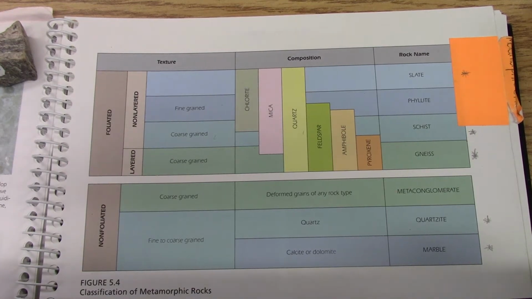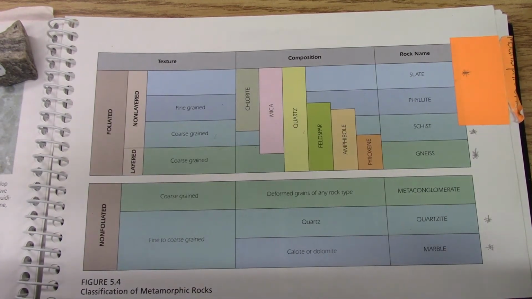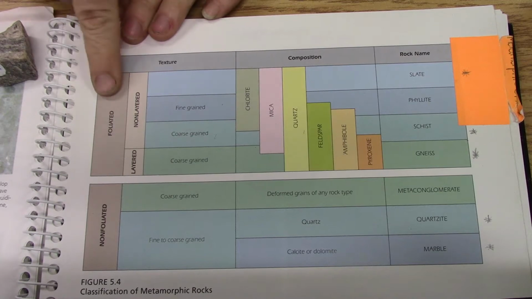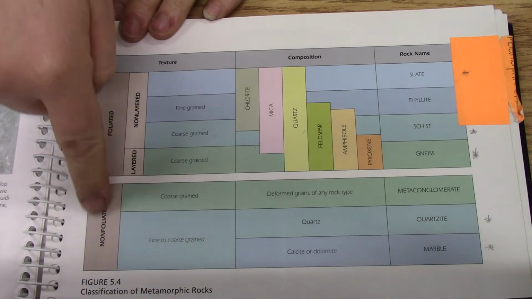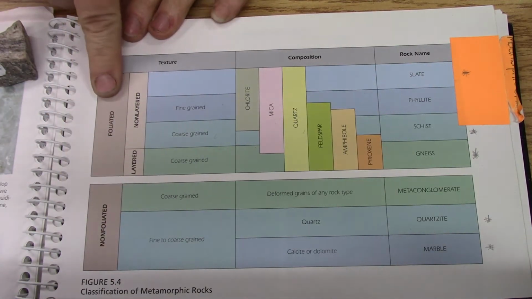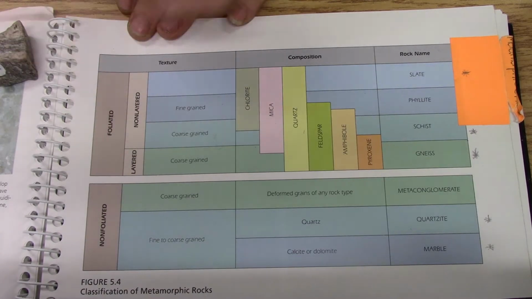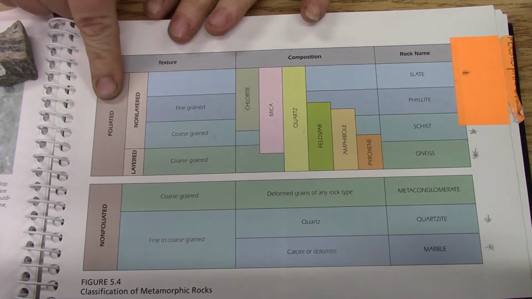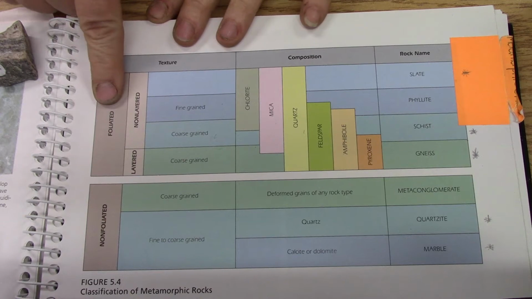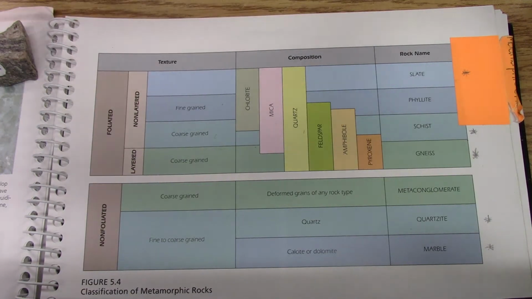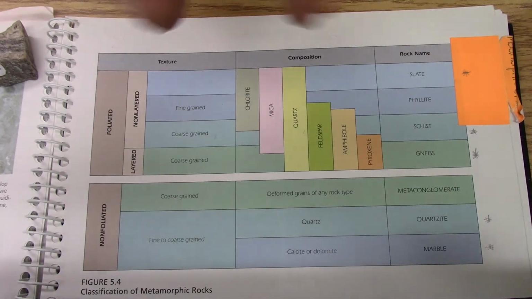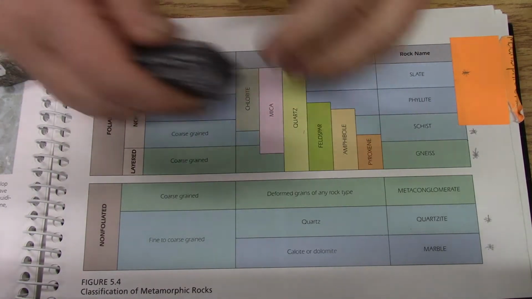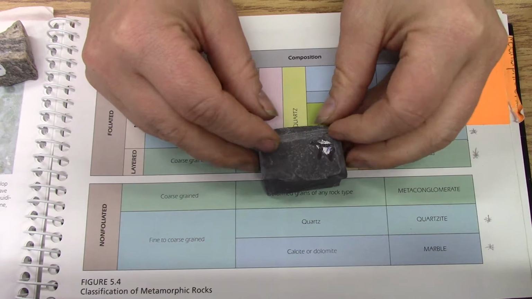Now we're on to metamorphic rocks. With metamorphic rocks, we have the two major groups of foliated and non-foliated. So foliated is layered. These are what happens when you get these layered sedimentary or igneous rocks. When they get a lot of pressure, those layers become more defined. So a great example of this is slate.